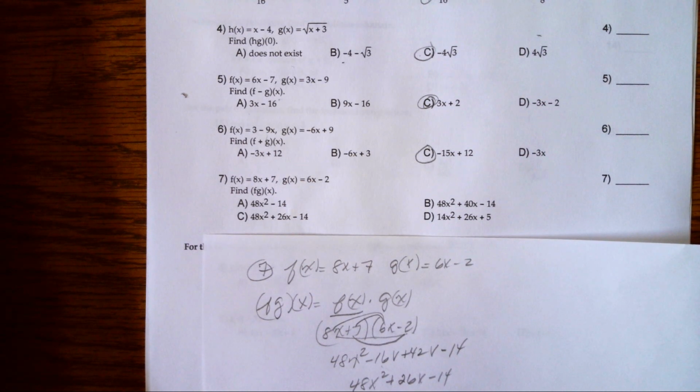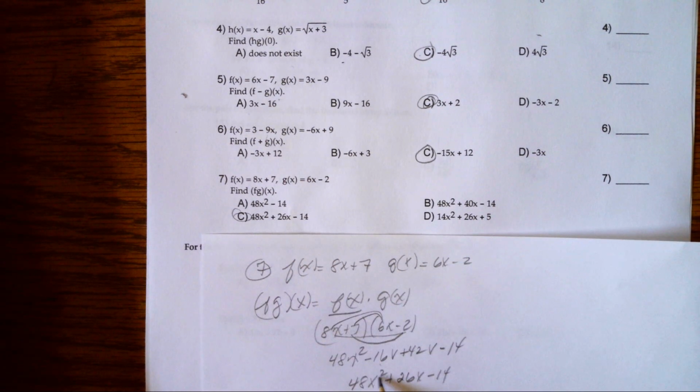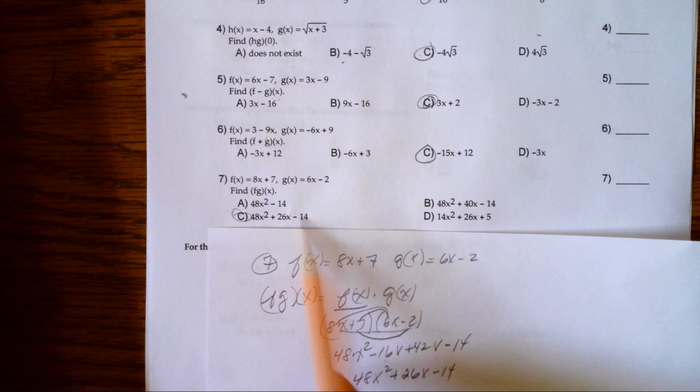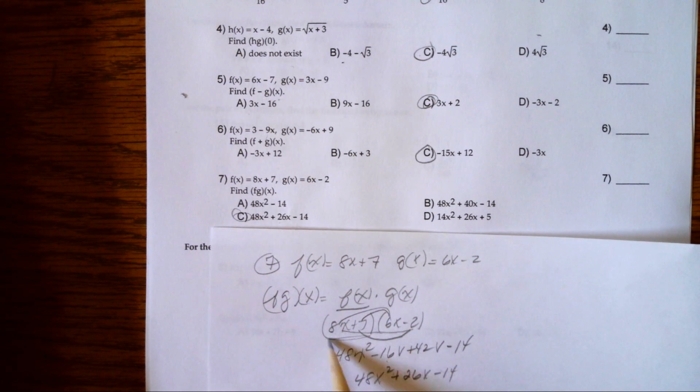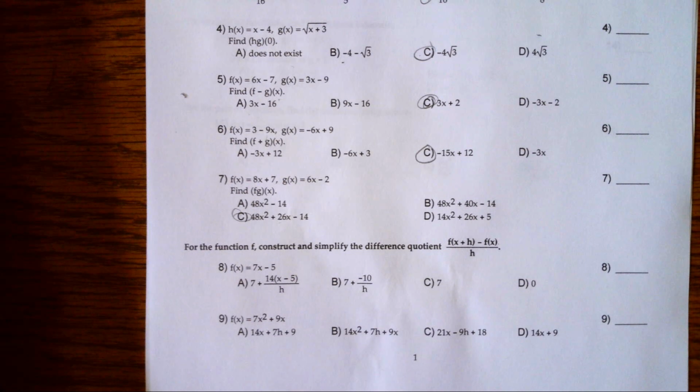What do we got here? Number 7, looks like letter C again. Yeah, there it is: 48x squared plus 26x minus 14. You've got to FOIL this out, but how many times have you FOILed in Algebra 1, intro algebra?